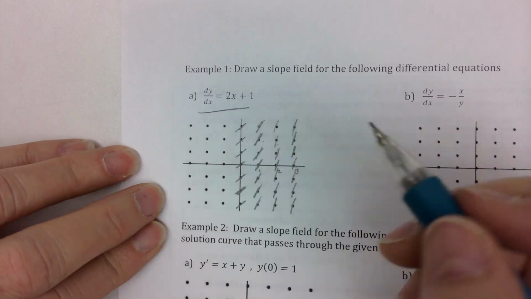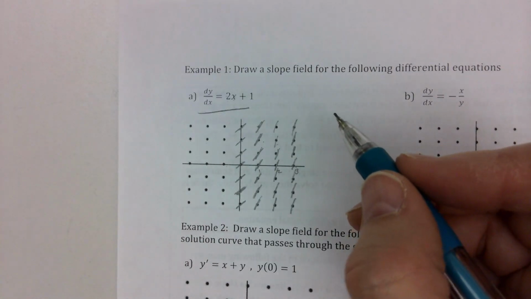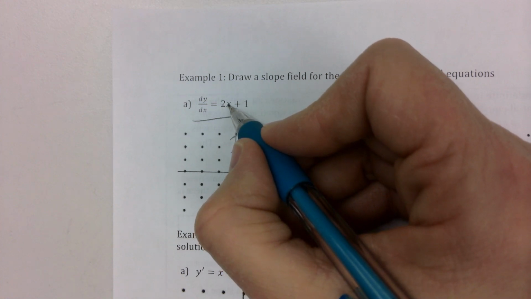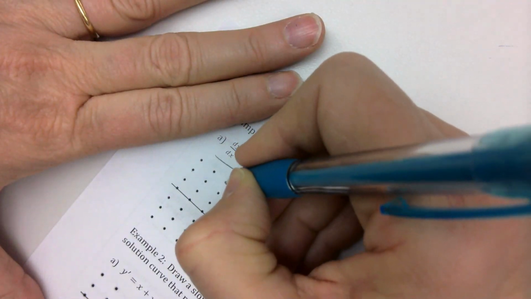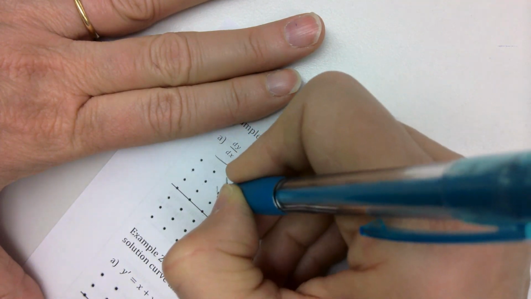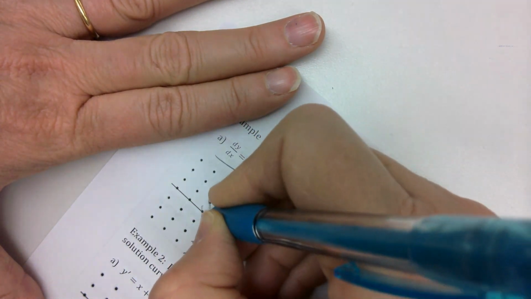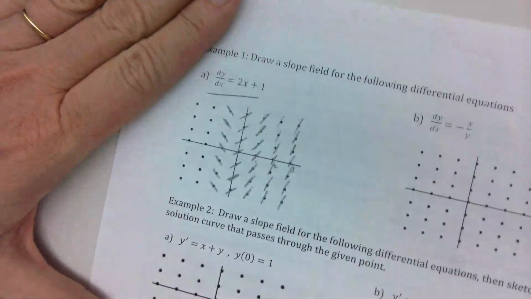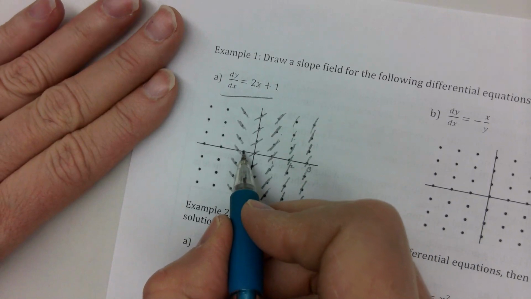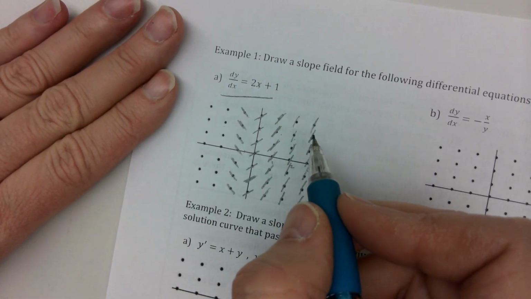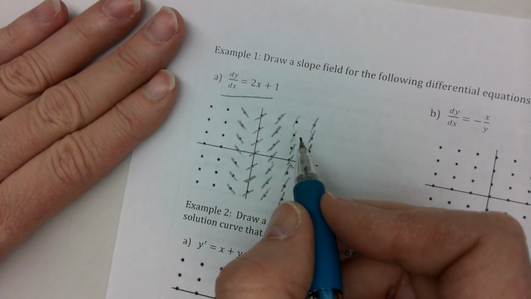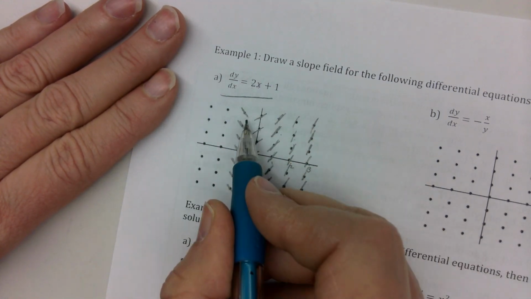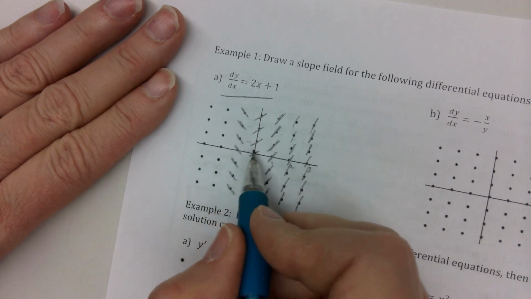How about negative 1? 2 times negative 1 is negative 2, plus 1 is negative 1. You're right, negative 1. I was thinking a half for some reason. So guys, what's going to happen at x equals negative 1/2? Negative 1/2 times 2. So essentially, right in the middle, we have a bunch of zeros, right?